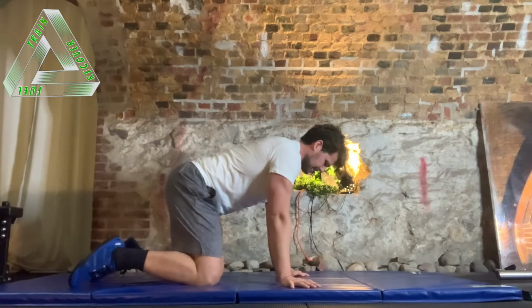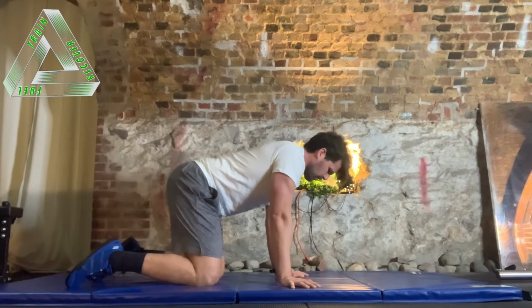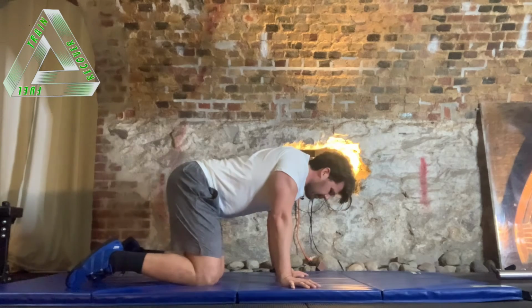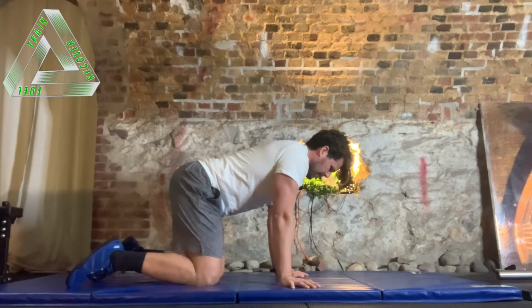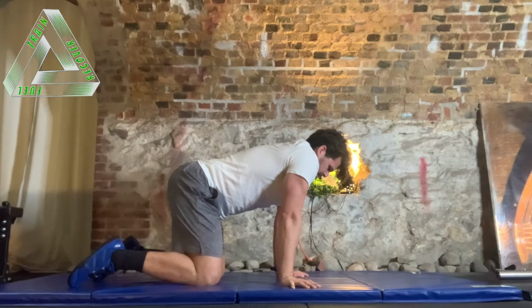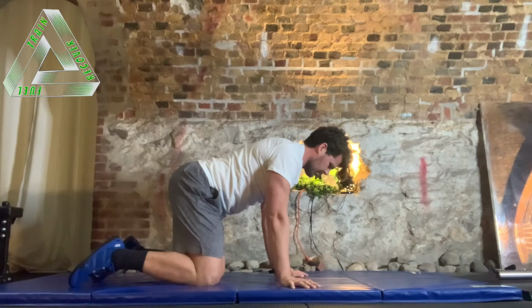Let's try that again together. Let's move in all four directions. So let's start with elevation and depression. Hold neutral in terms of retraction, protraction. So don't fall down, don't push up, hold somewhere in between. And let's try to elevate and depress. That's 1. We're going to do 3 of these.